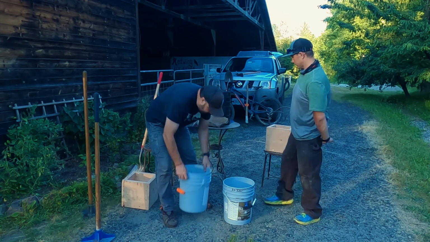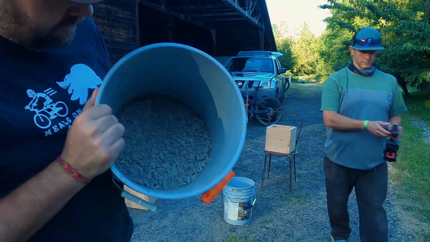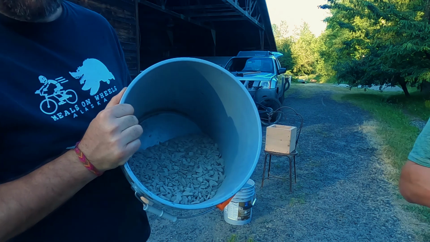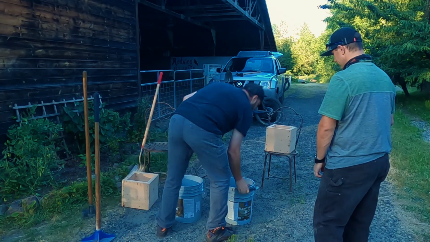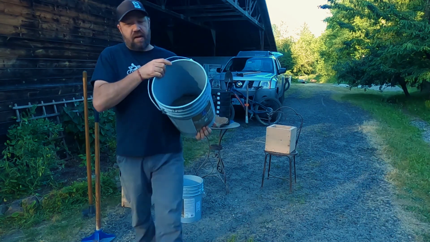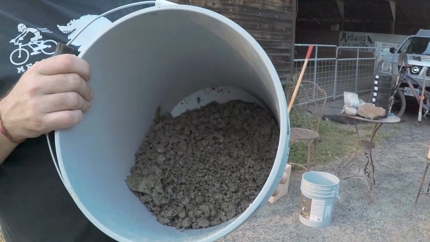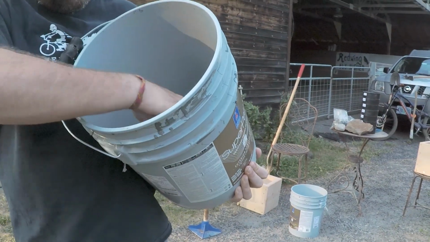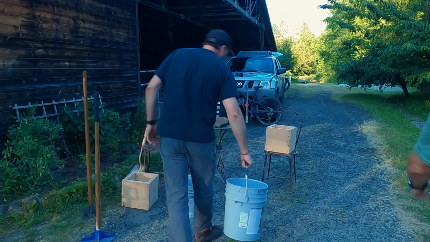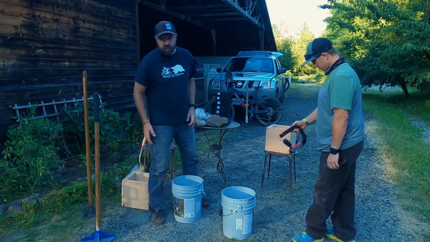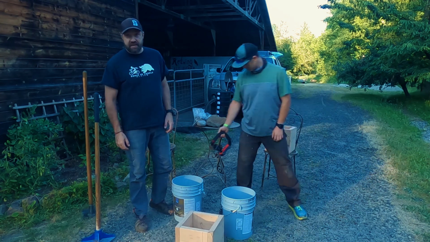So what we have here is a bucket of 5/8 minus rock, and this one is nice and dry. We also have a bucket of 5/8 minus crushed rock that is very saturated. You can see how much water's in that. It's wet. So what we're going to be doing is putting that into these very nicely constructed compaction boxes.